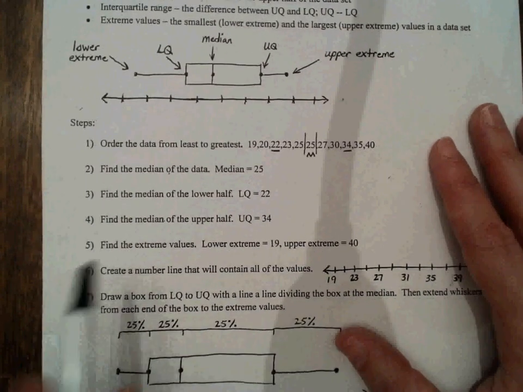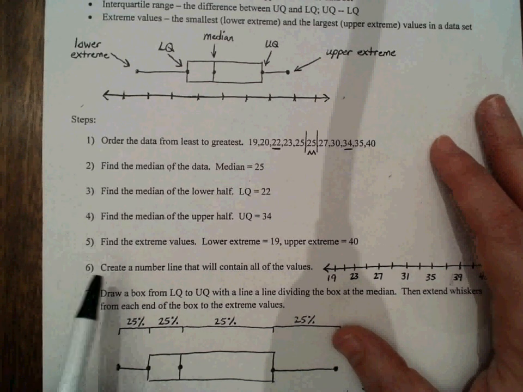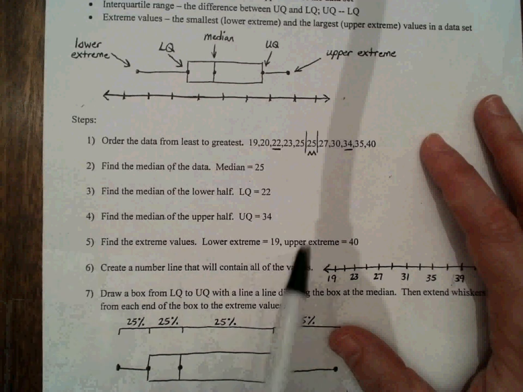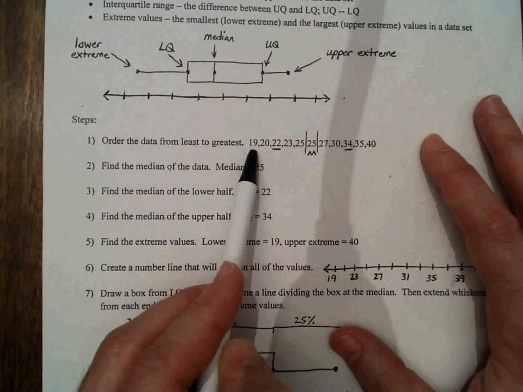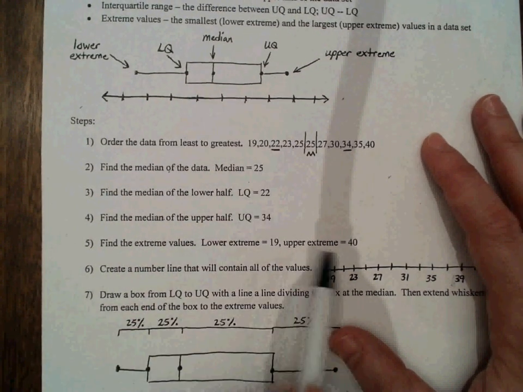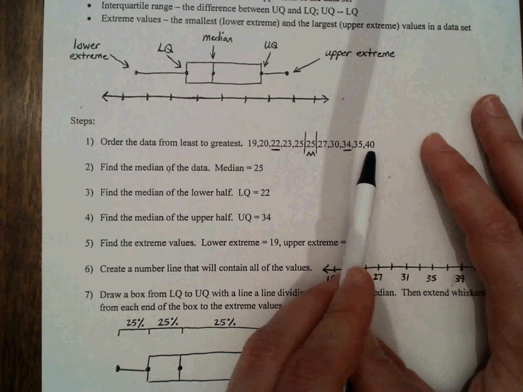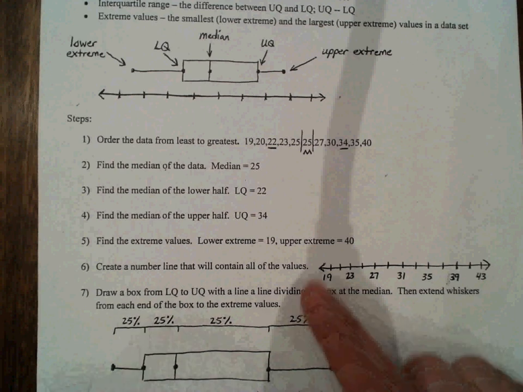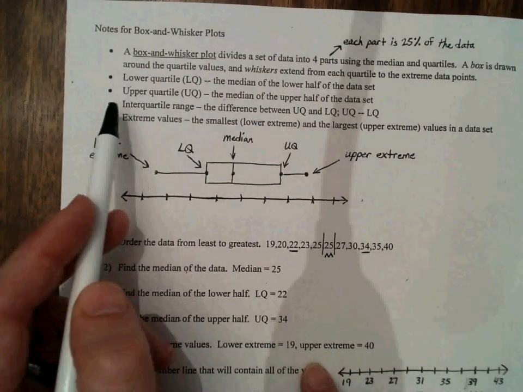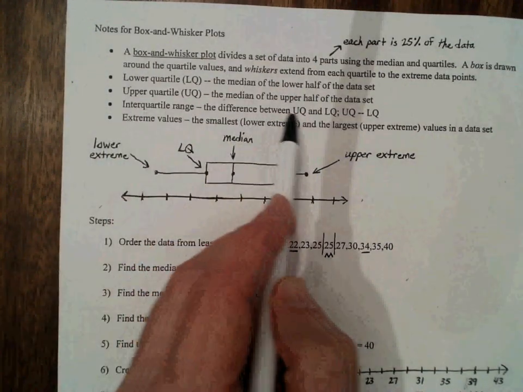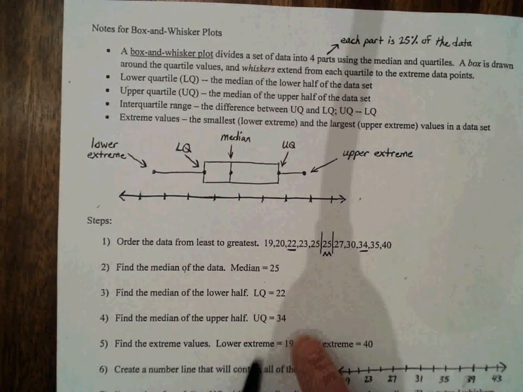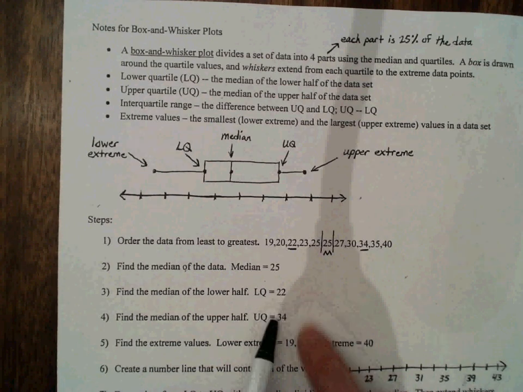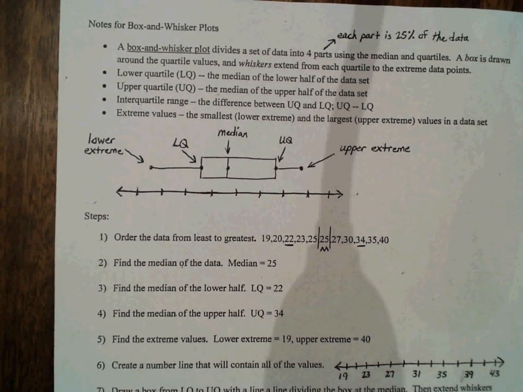Now, when it says find the extreme values, that's easy. The lower extreme is just the lowest number of the group, so that's going to be 19, and the upper extreme is just the biggest number of the group, which would be 40. So that's easy to find, easy peasy. If you wanted to go back in and find the interquartile range, that is just the difference between the upper quartile and lower quartile. Remember we talked about the upper quartile being 34 and the lower quartile being 22, so you subtract those two to give you your interquartile range.